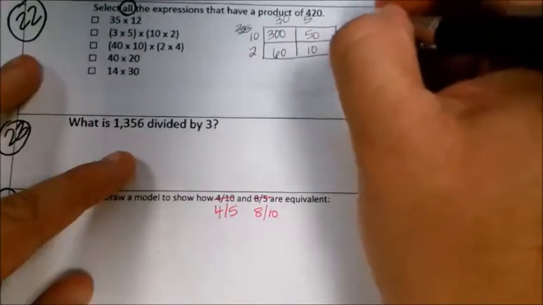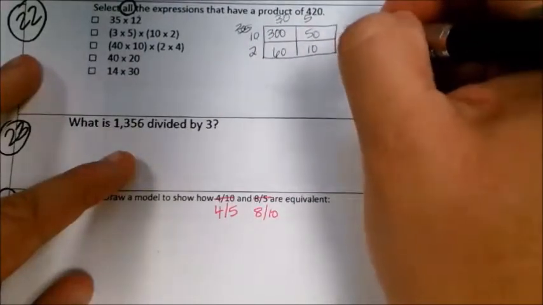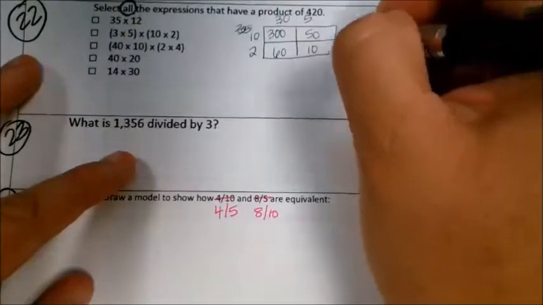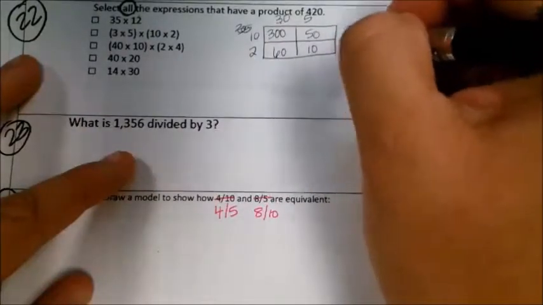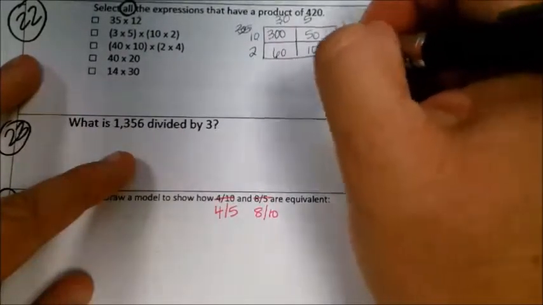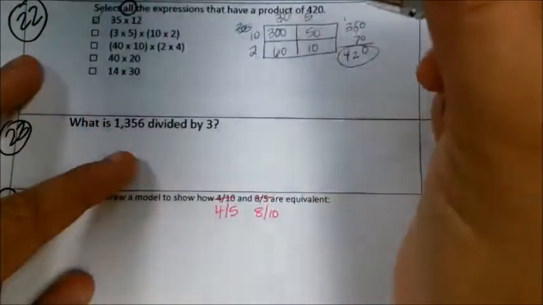I add all of this up. This is 350. This is 70. If I add these, that gives me 420. So that answer is correct.